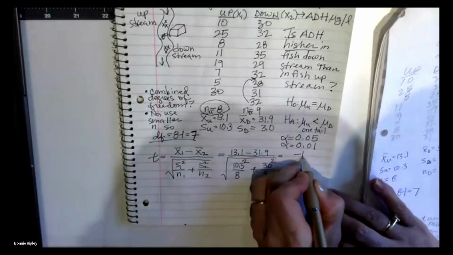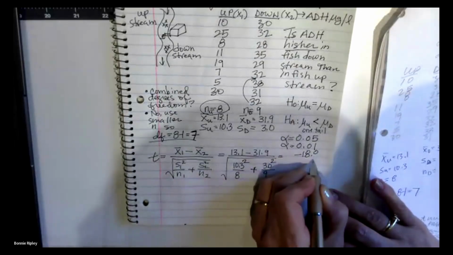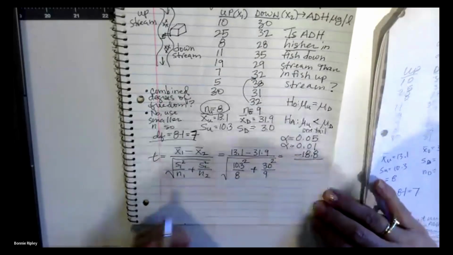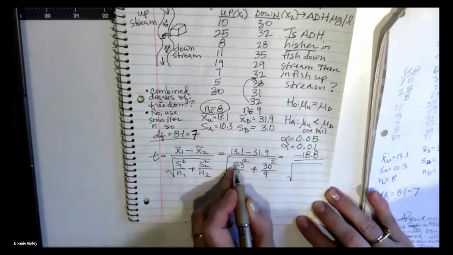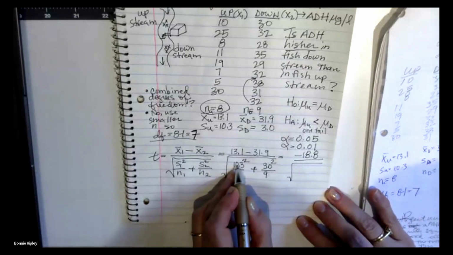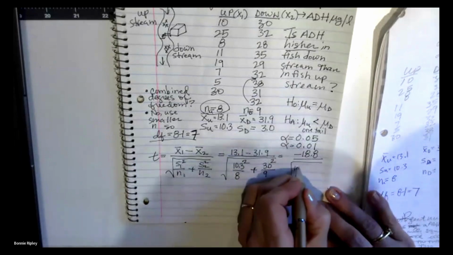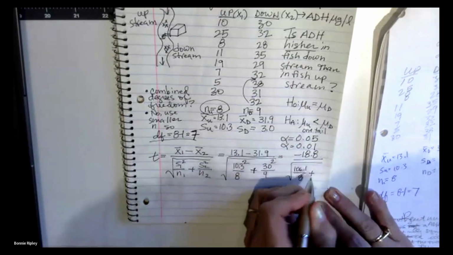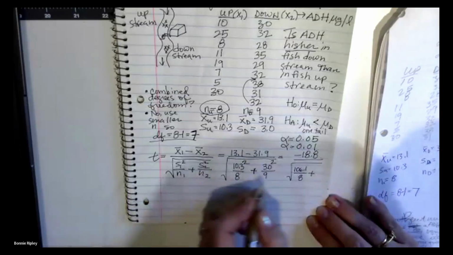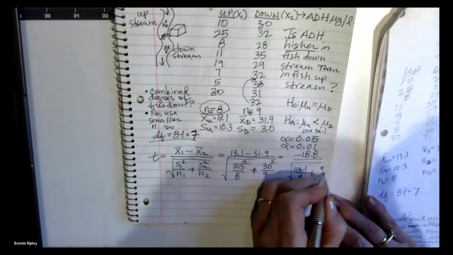All right, so on the top, we're going to get negative 18.8. And first, we're going to square these numerator terms, 106.1 over 8 plus 9 over 9.